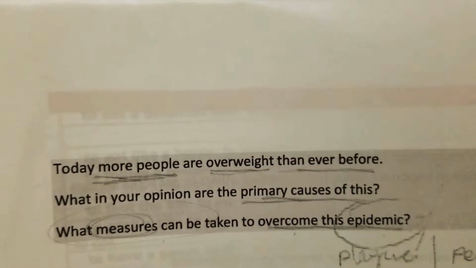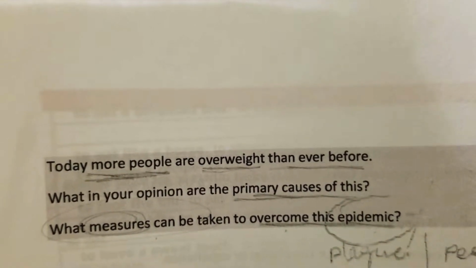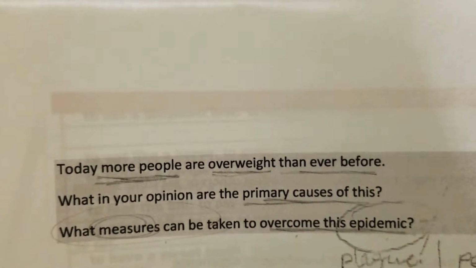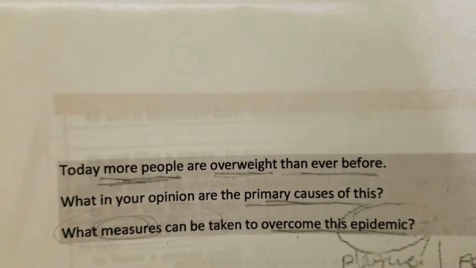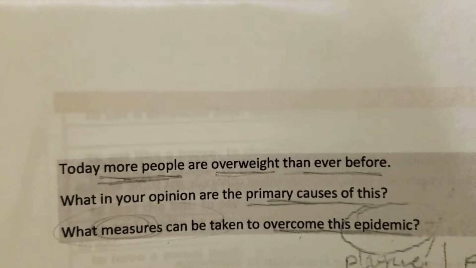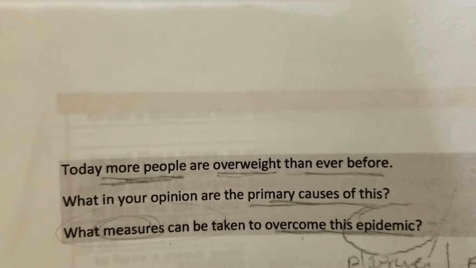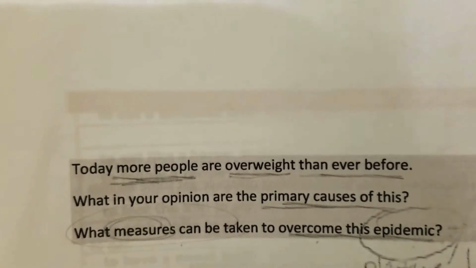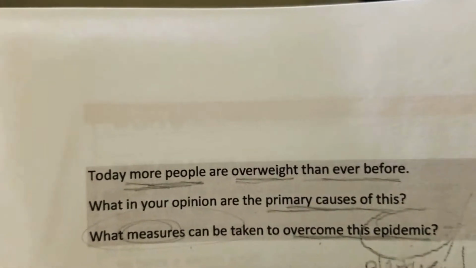It says, today, more people are overweight than ever before. What in your opinion are the primary causes of this? It's the primary reasons or the problems, and what measures, so here talking about the solutions, what measures can be taken to overcome this epidemic.